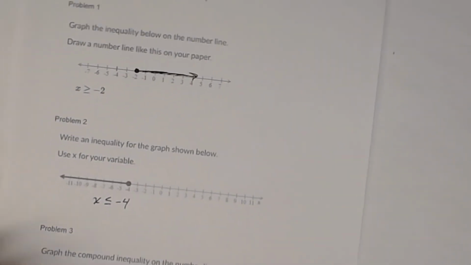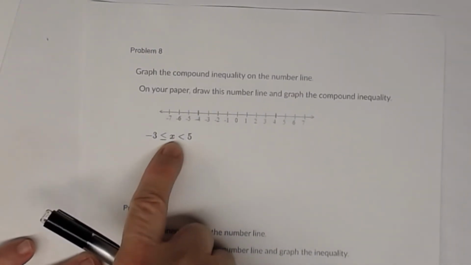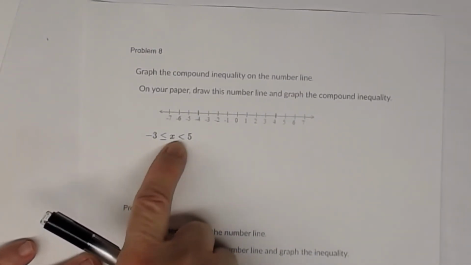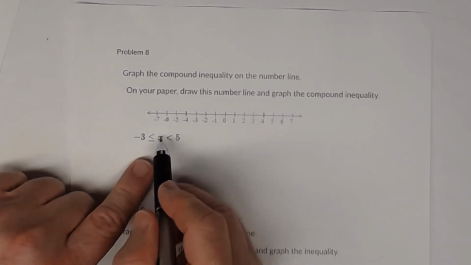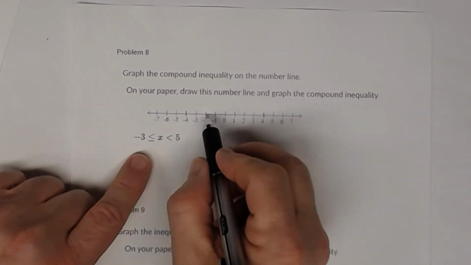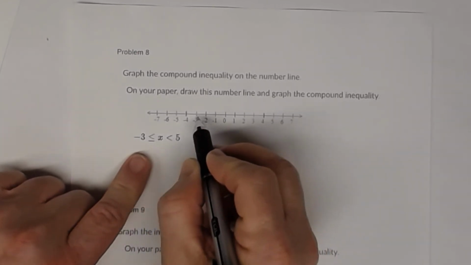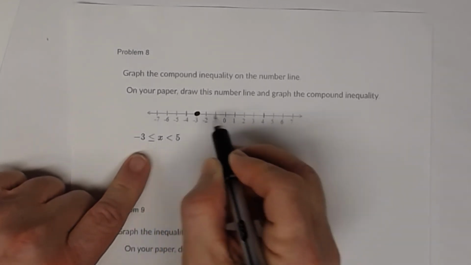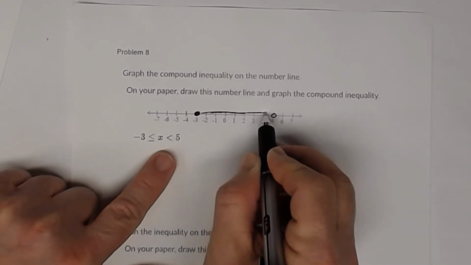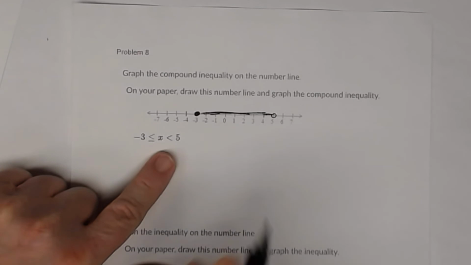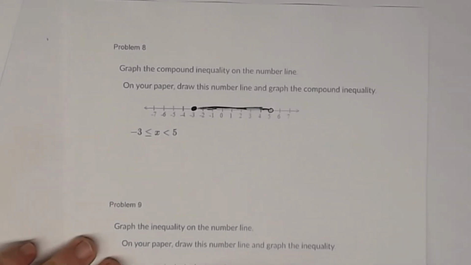Okay, let's go to number 8. There's that compound statement, that and statement right here. What that means is that all your real numbers are between -3 and 5. Since there's an equal sign, you're going to put a closed circle on -3. You're going to put an open circle on 5, and shade in every real number between them. That's all you had to do for number 8.